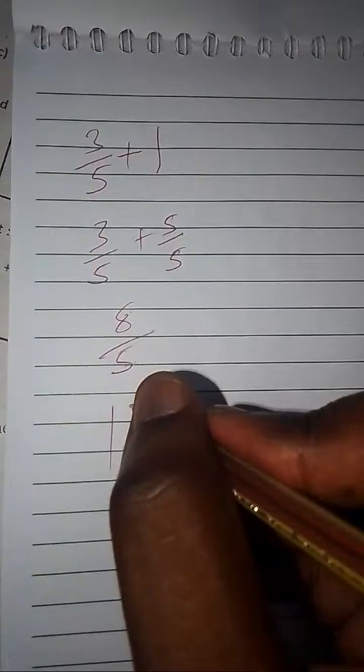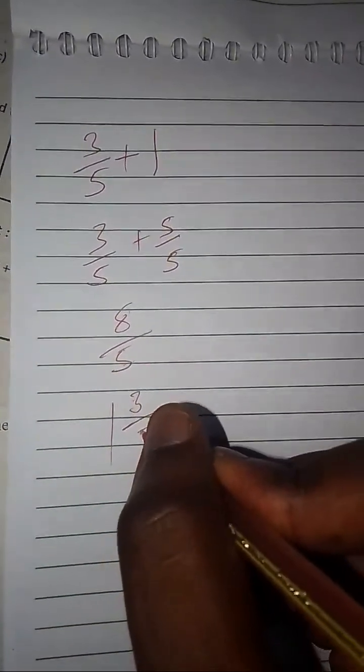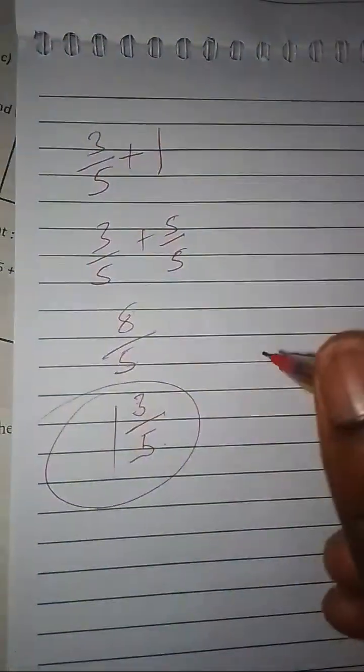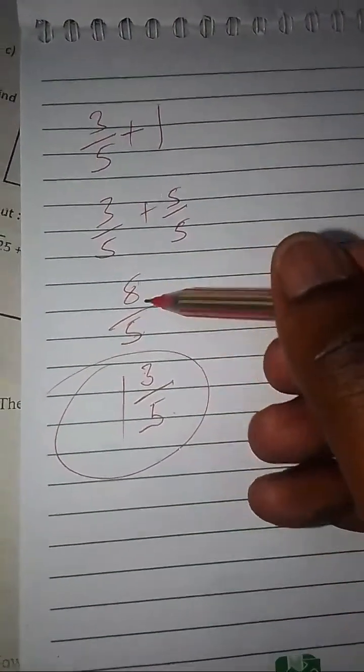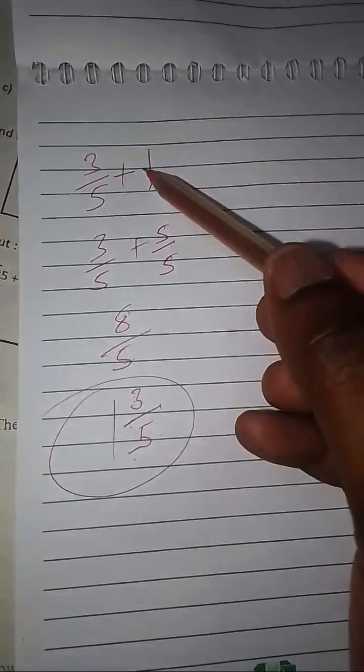So now when you simplify, you shall have one whole, and 5 goes into 8 one time, the remainder is 3, so 3 out of 5. So that is the answer to this other one. You shall have one whole and 3 out of 5. So that is how we can add fractions to a whole number. Okay, so there are several areas that I needed to touch on before we embark on today's exercise, or today's question.